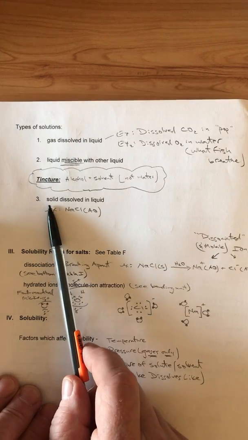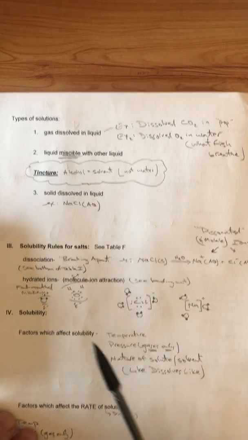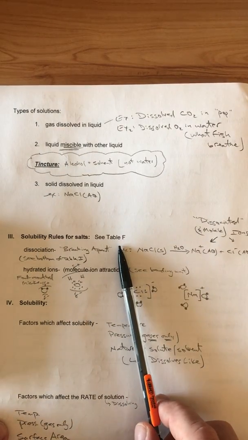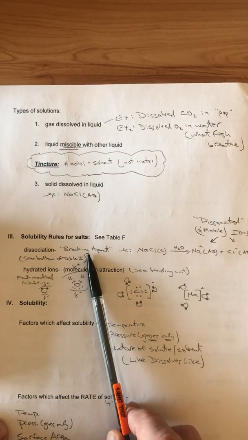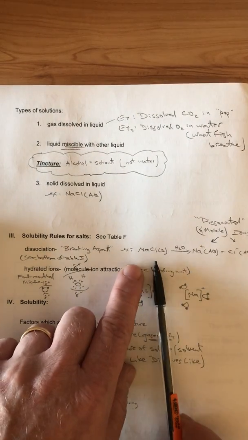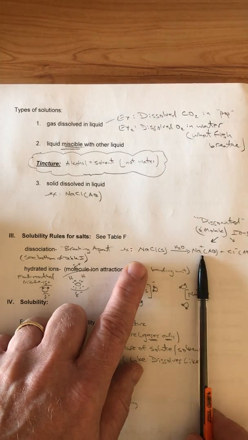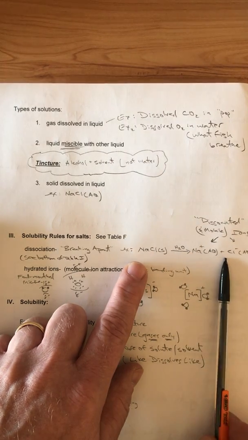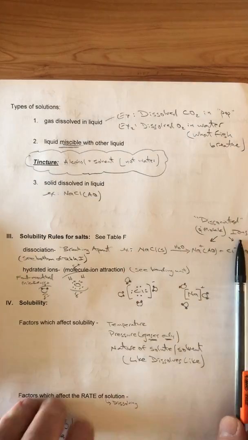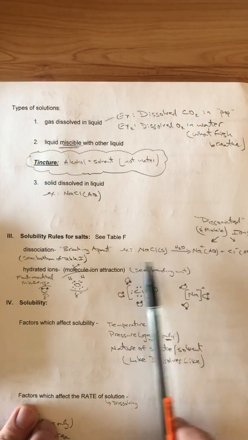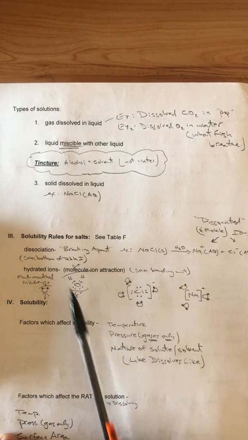And most of us are familiar with when a solid dissolves into a liquid. Solubility rules, table F tells you what dissolves and what doesn't. We've been through that. Dissociation means breaking apart. So an example of a dissociation equation here, we have NaCl solid going into water, breaking apart into sodium positive 1 ions aqueous and chloride negative 1 ions aqueous. They're dissociated and mobile ions. That's why it conducts electricity. So you'll find a bunch of dissociation equations at the bottom of table I.